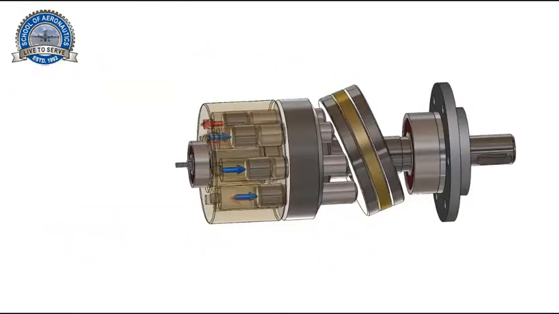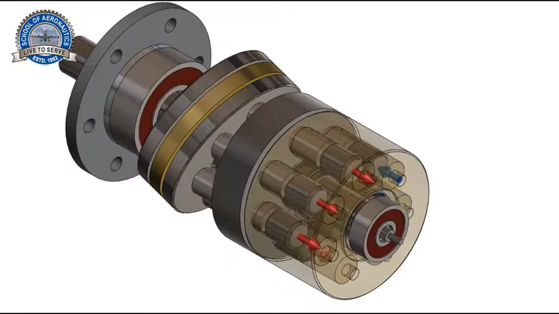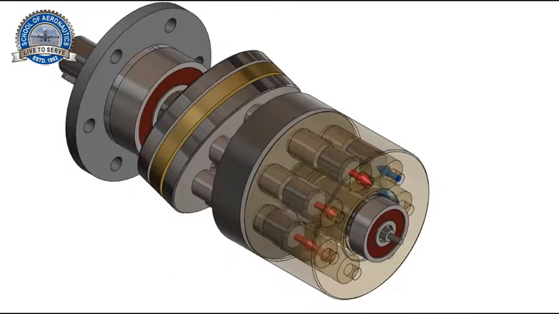As the drive shaft rotates, the cylinder block is driven by means of a spline. The pistons move up and down within the cylinder block bores. This movement is dependent on the angle of the swashplate. Fluid is fed to the pump via the low-pressure side, then as the pistons move, delivered into the high-pressure line.